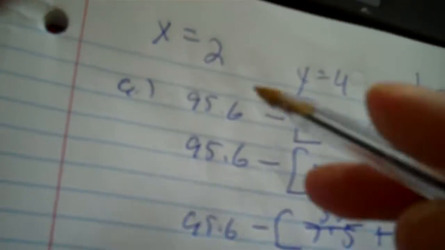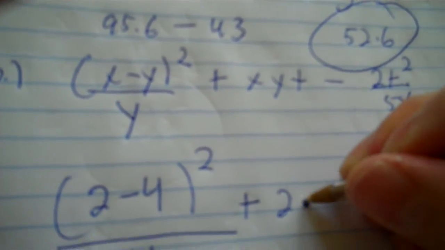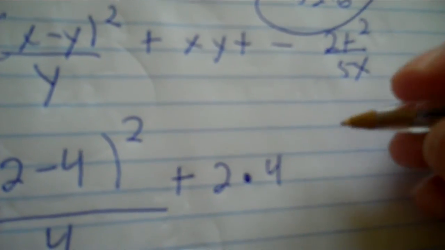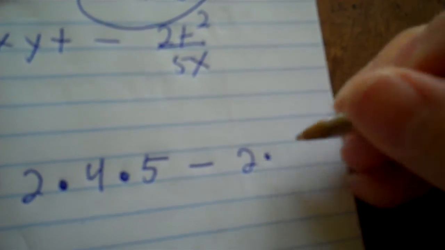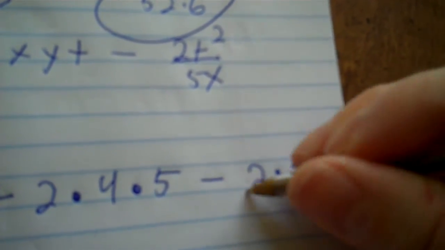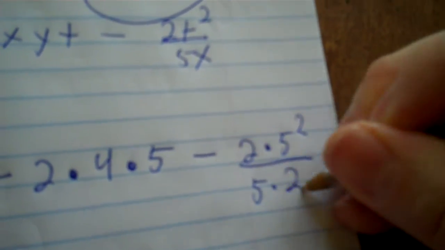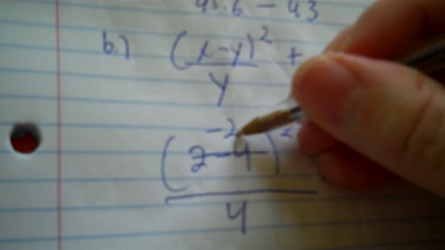Plus xyt, so we got 2 times y, that's 4, times t, that's 5, minus, and then 2 times t to the second, so 5 to the second, and then 5x, 5 times 2. Okay, so parentheses, 2 minus 4 is negative 2.